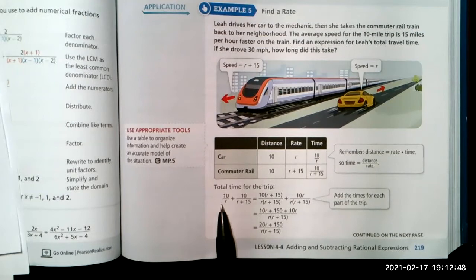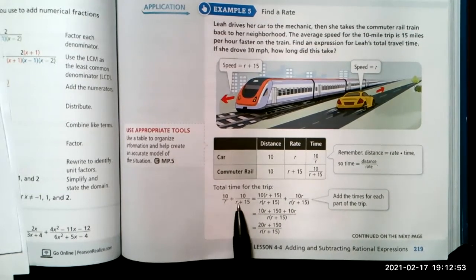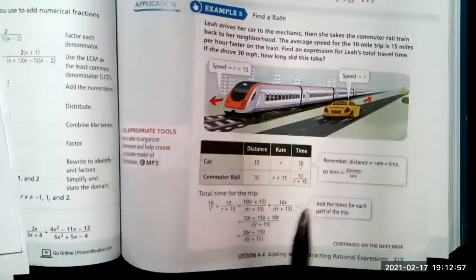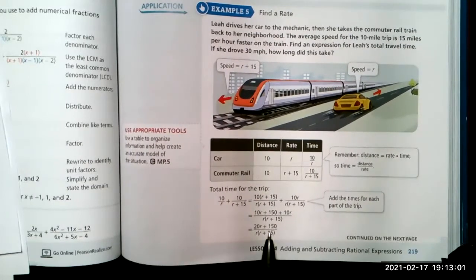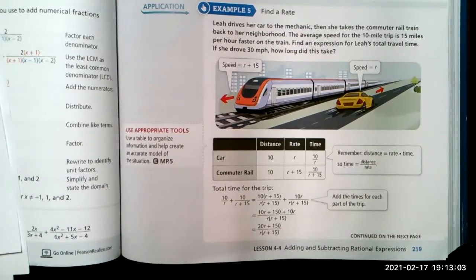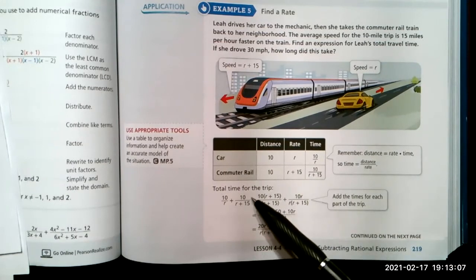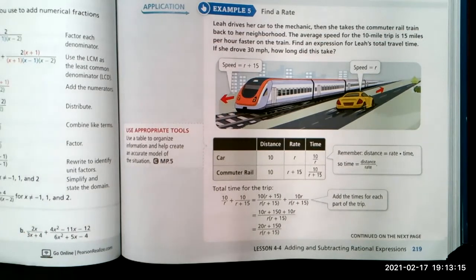So there's the time for the car straight from the table. They're adding it to the time for the train straight from that table. And what they're doing over here is finding a common denominator, doing the math, everything we've already done to get that expression down here. I was looking at that and I was like, how are they getting this information from that table? Because that's not time equals distance divided by rate. So it just kind of threw me off what they were doing. So let me walk you through this. I want to make sure you understand how to do that.